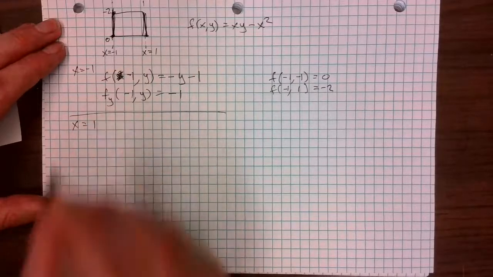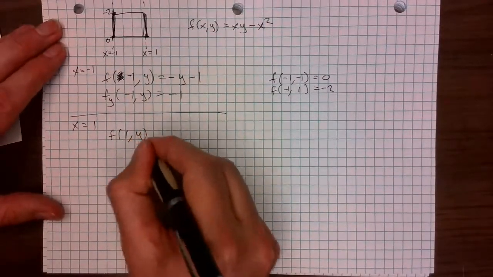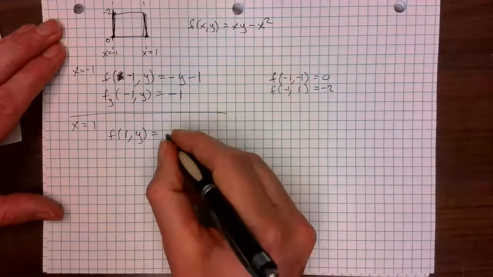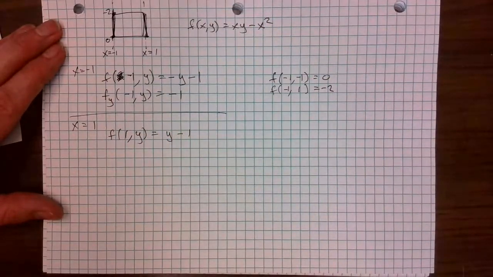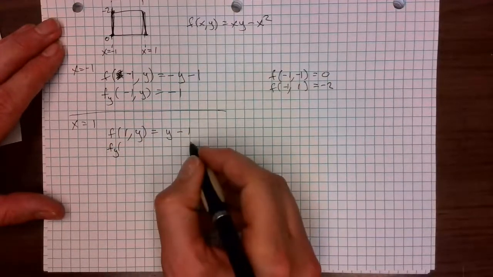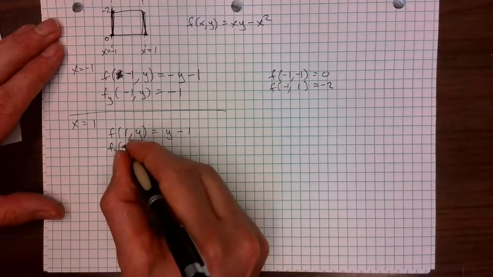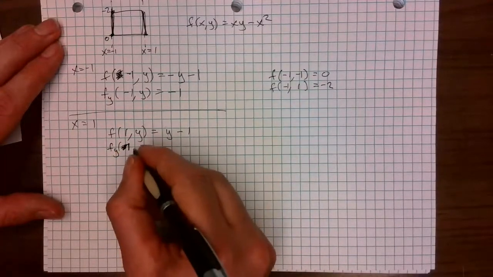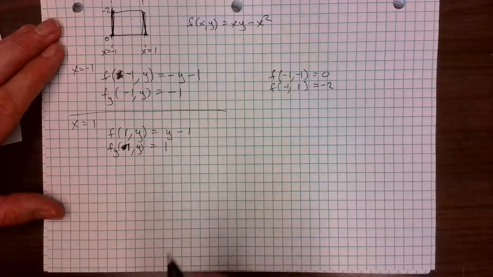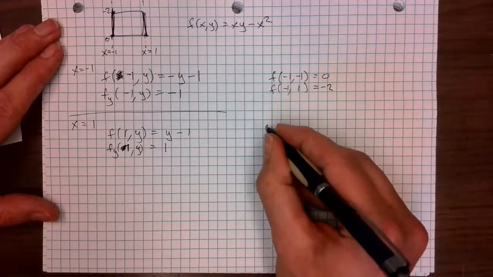Here, when x is 1, it's almost the same, except now we have y -1. If I differentiate this with respect to y, it's just 1. It's never 0, and I just look at the endpoints.